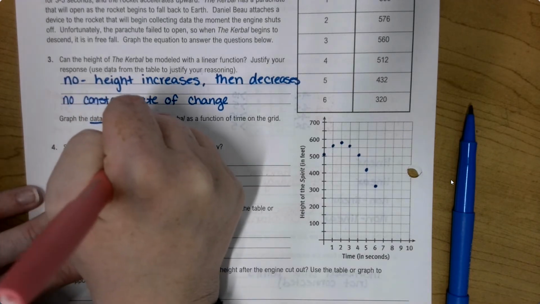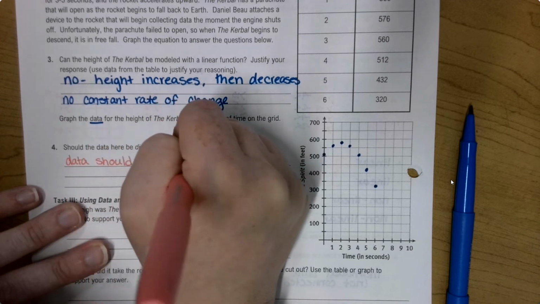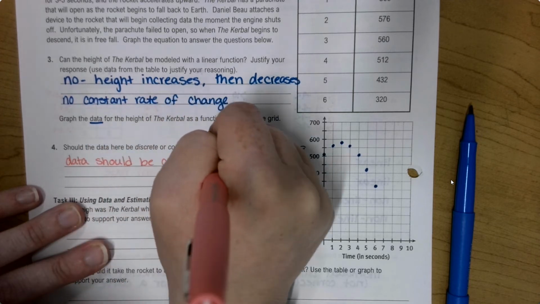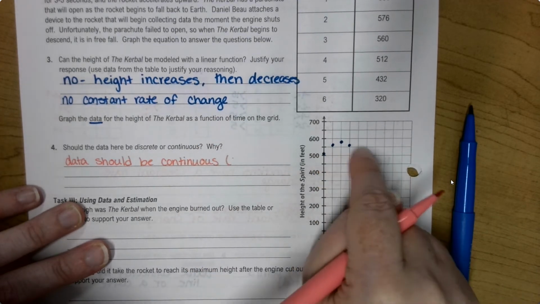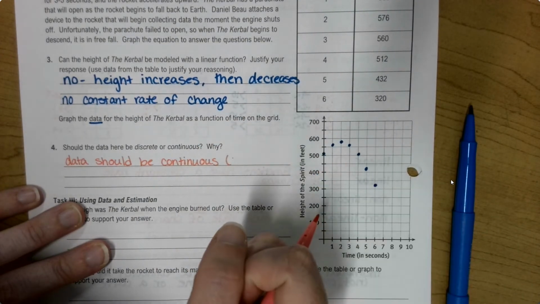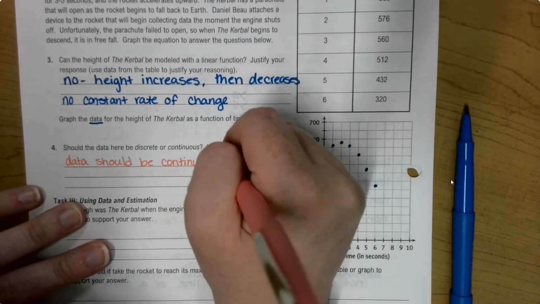So data should be continuous because it's not popping out, it's not disappearing and reappearing. It's a continuous flight. The height is constantly changing.